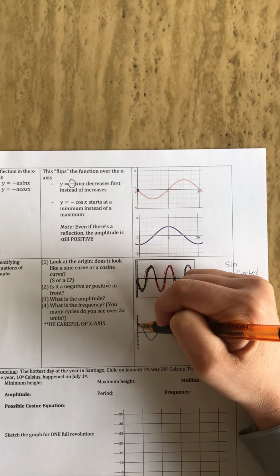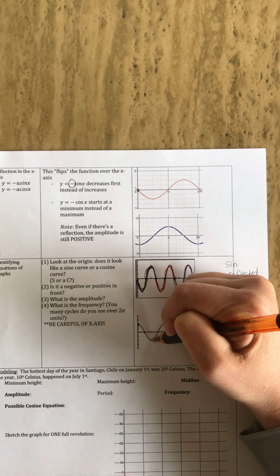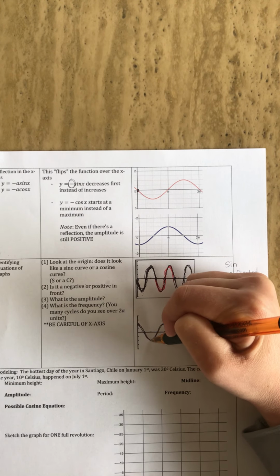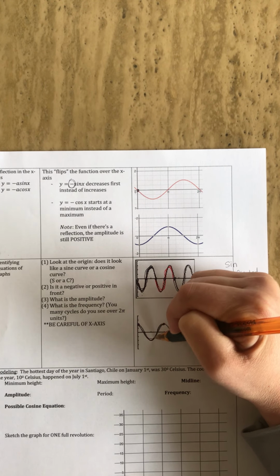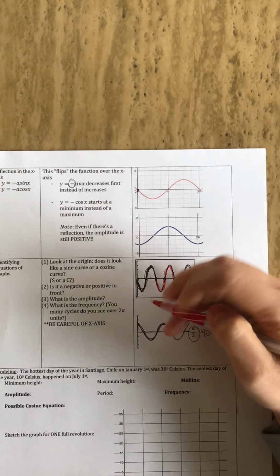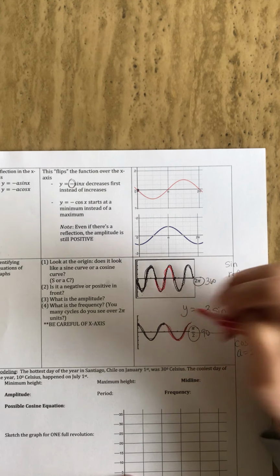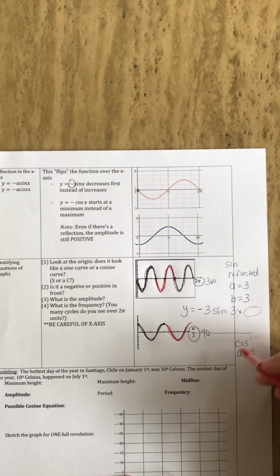The frequency, the 5 key points here is 1, 2, 3, 4, 5. Start at the amplitude, end at the amplitude. So there's your 5 key points. Right here, start at amplitude, end at amplitude. That's my second. Now, a lot of kids want to do B is equal to 2.